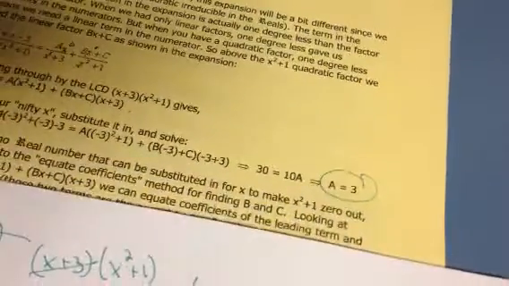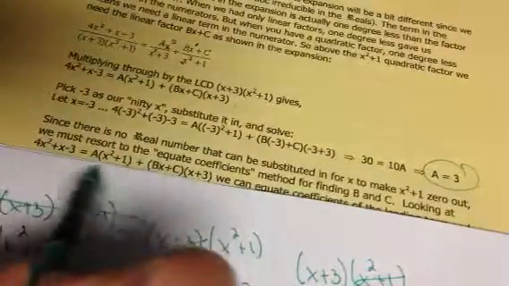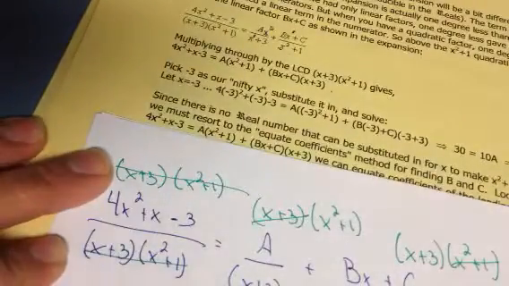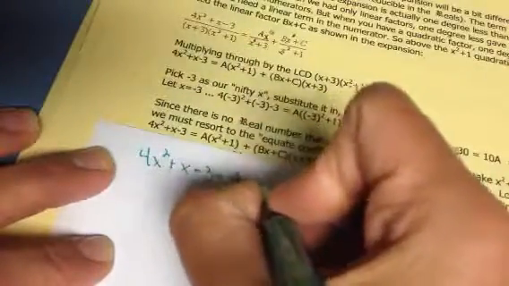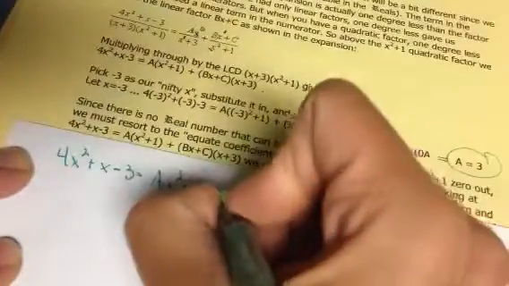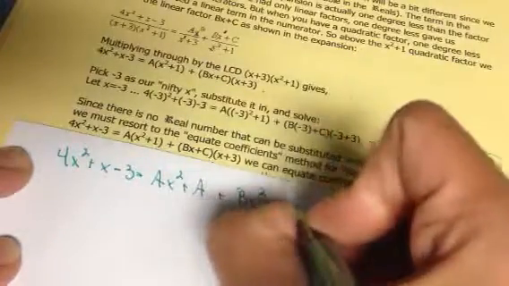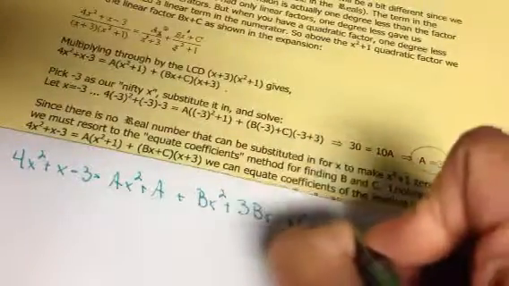Well, she does what she did before. So she talks about the fact that there is no nifty x here. That's this little part. So she does what she did before. She leaves this alone, and she distributes this a in. So I'm going to turn my paper around and just walk through that. So she leaves the left side as it is. She distributes this a in and gets ax squared plus a. Then she FOILs or distributes this, and she gets bx squared plus 3bx. And then she distributes a c in, she gets cx plus 3c.